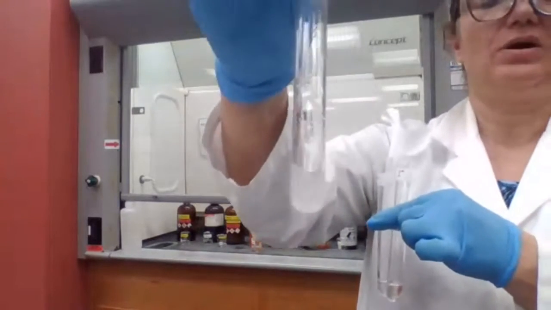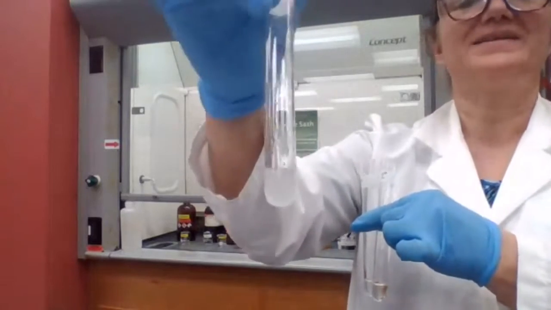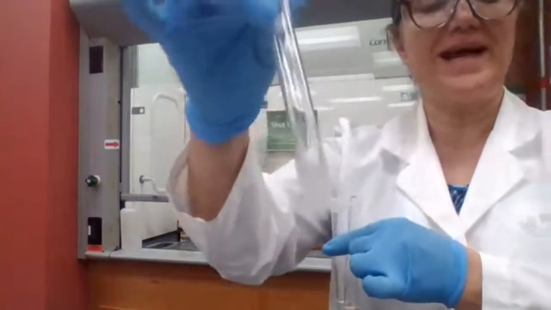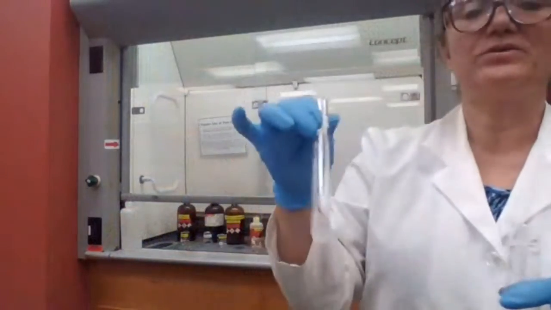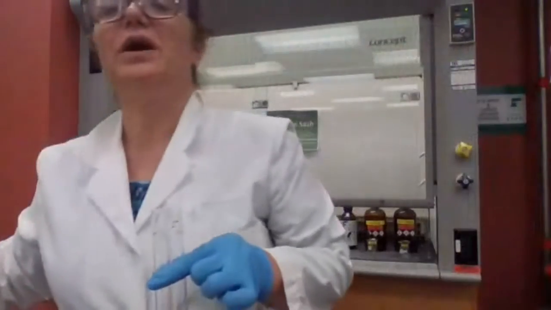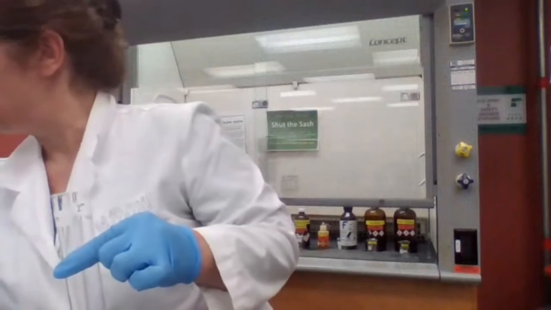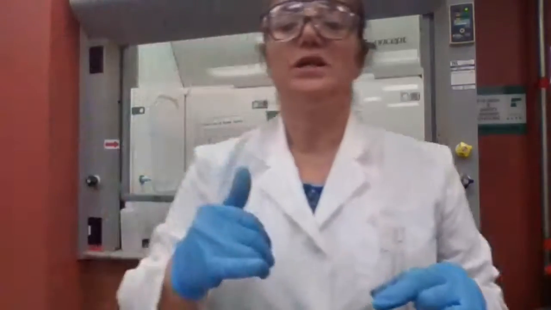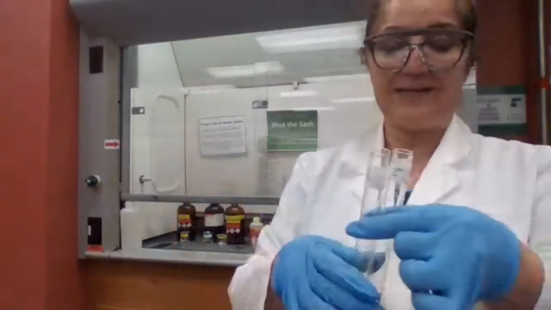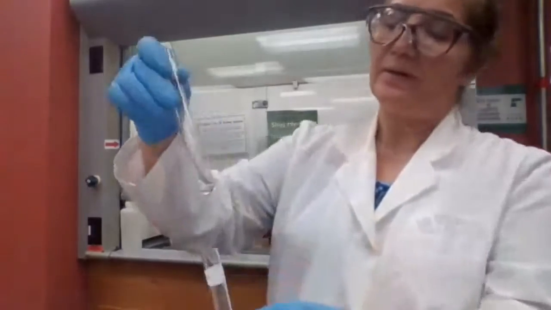It's a fast reaction because this reaction has a carbocation intermediate, and with the carbocation intermediate, tertiary is going to go faster than secondary than primary.